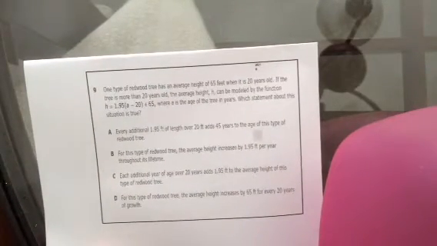Number 9. One type of redwood tree has an average height of 65 feet when it is 20 years old. If the tree is more than 20 years old, the average height, h, can be modeled by the function, where a is the age of the tree in years. Which statement about this situation is true? It's going to be a lot of reading, where you have to analyze which part is true.